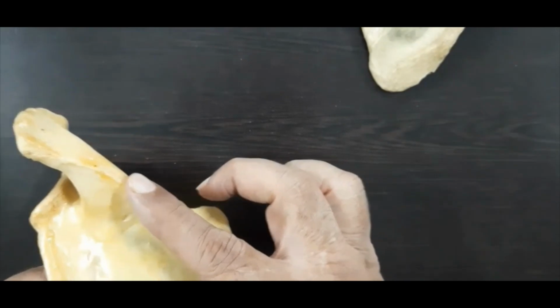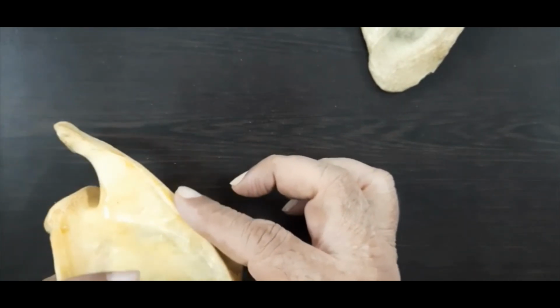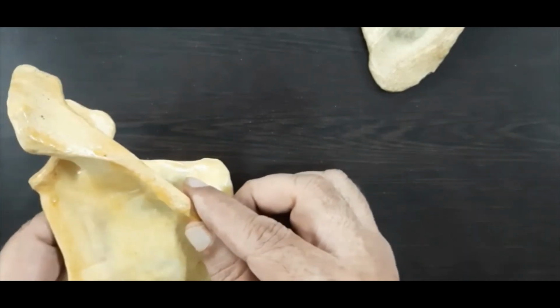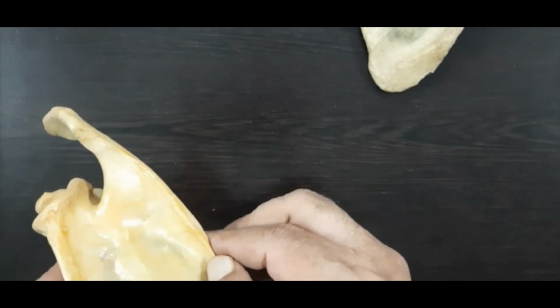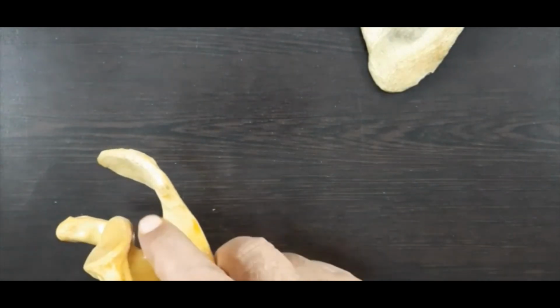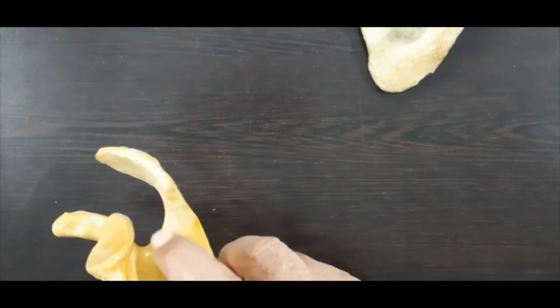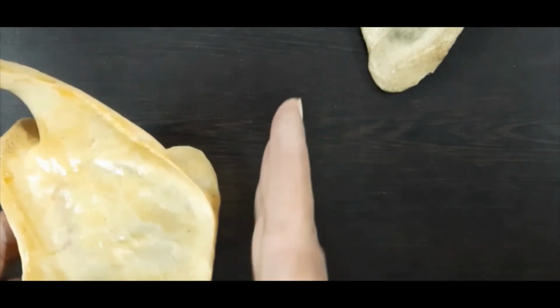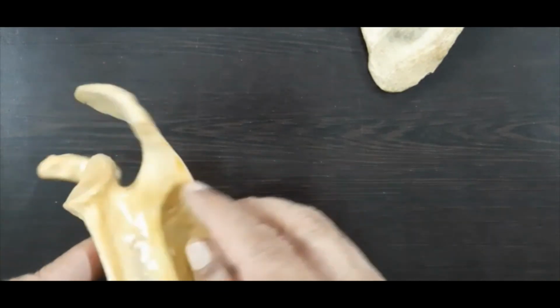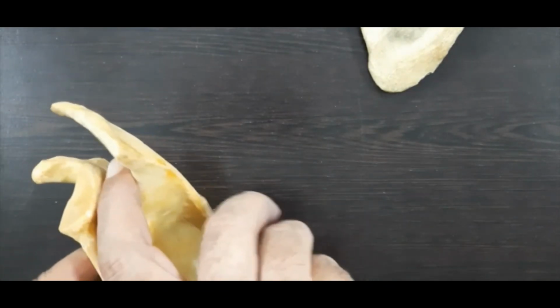Then there is a third border here, beside the anterior border and the posterior crest, which is called the lateral border of the spine. Since the medial border of the scapula is close to the median plane, this will definitely be called the lateral border of the spine, which forms the spinoglenoid notch here.